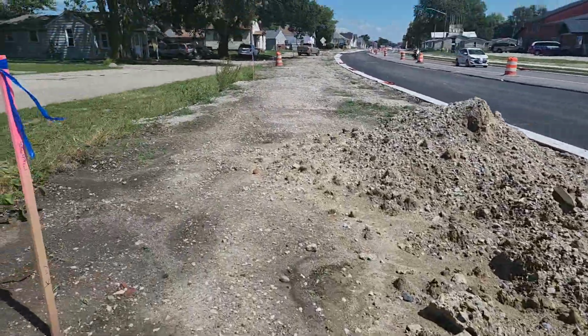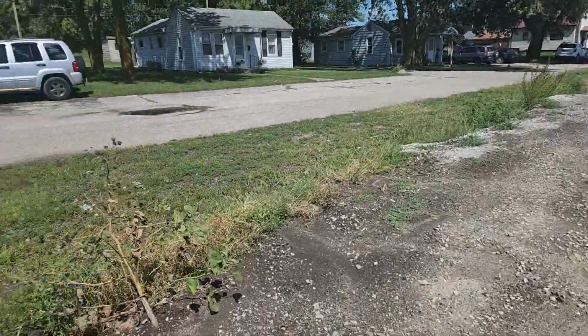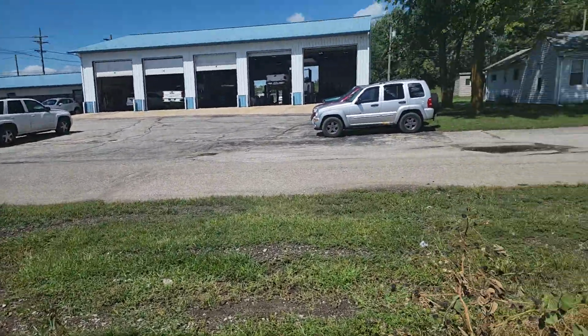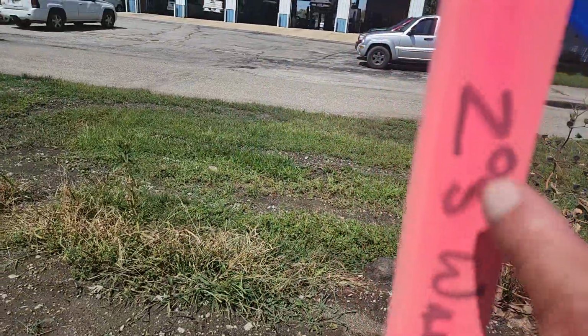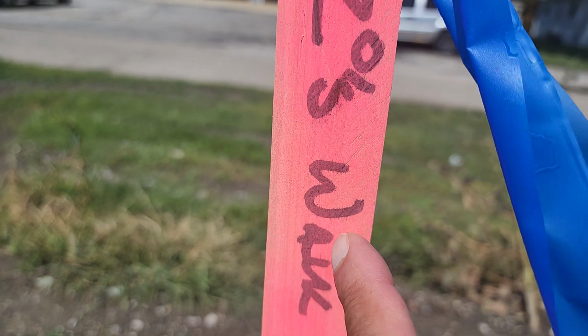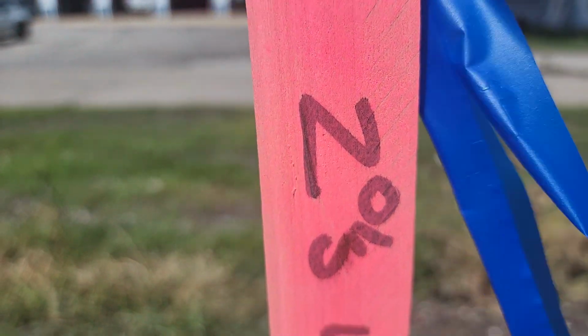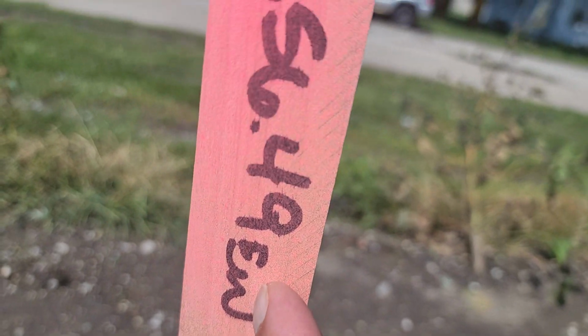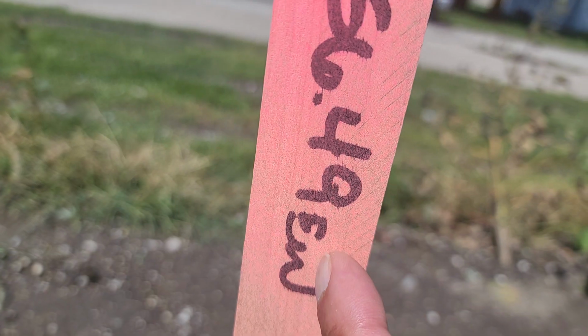Now over here on this grade stake, this is a different one, but the information is the same. You have 2% offset walk. They're going to put a sidewalk here, and then what you have here is 8.56. That's the elevation, 0.49, and this is EW, edge of walk.